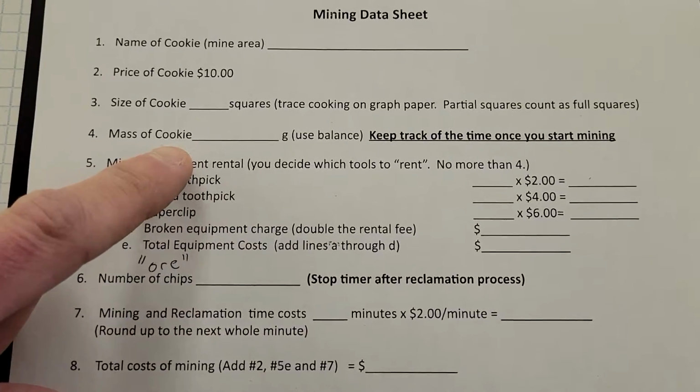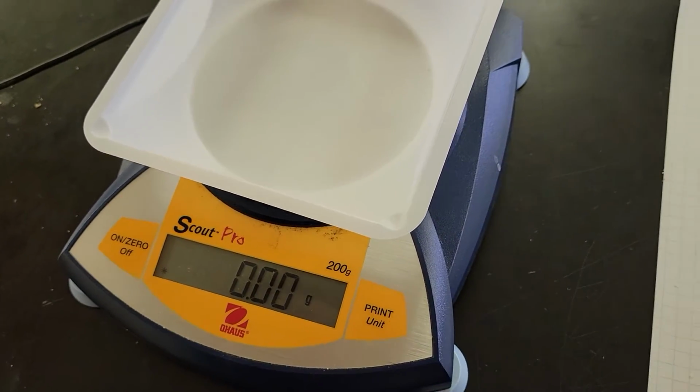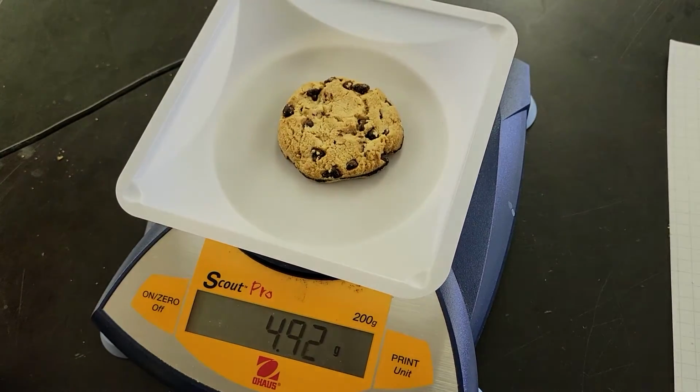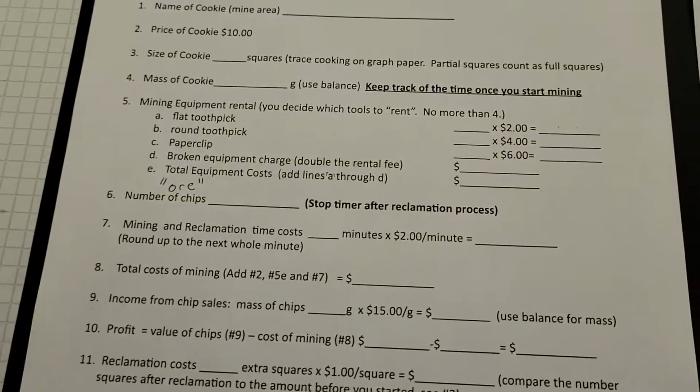The mass of the cookie is pretty easy. We will have a weigh boat. Make sure you tare it so it's reading 0 on the scale. You just put the cookie in there, and that's the mass that you are going to write down. Your cookie's going to be different than this one, so get your own mass.